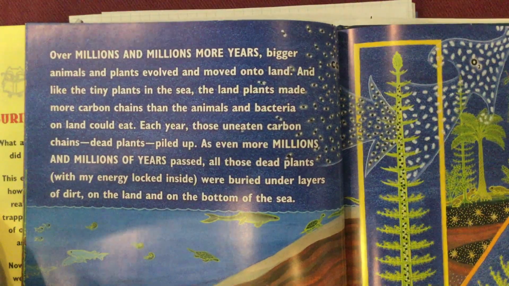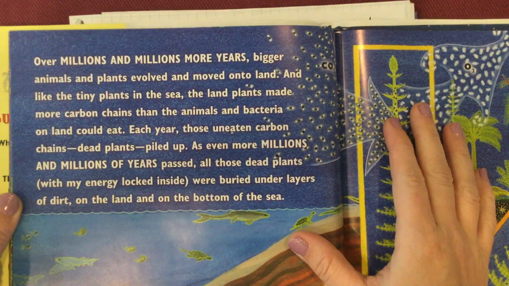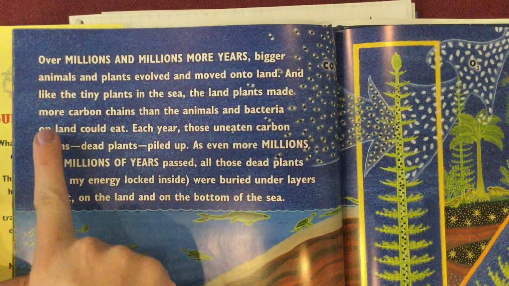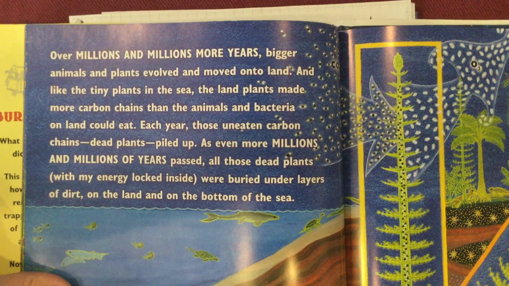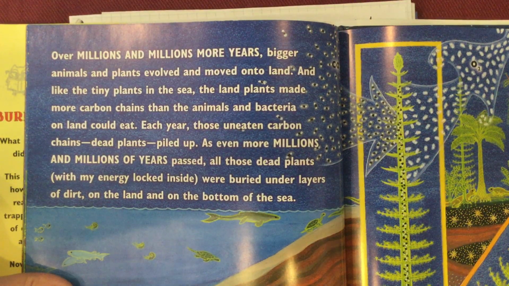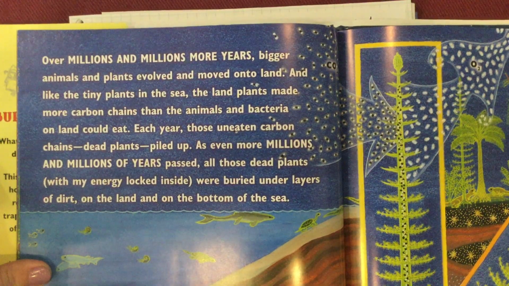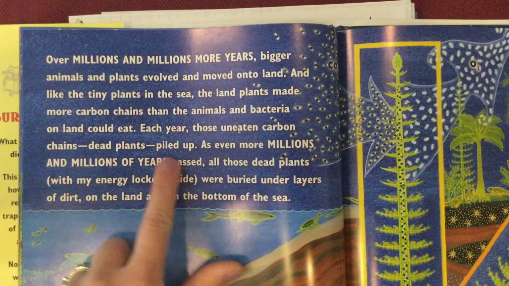Over millions and millions more years, bigger animals and plants evolved and moved onto land. And like the tiny plants in the sea, the land plants made more carbon chains than the animals and bacteria on land could eat. Each year, those uneaten carbon chains, dead plants, piled up.